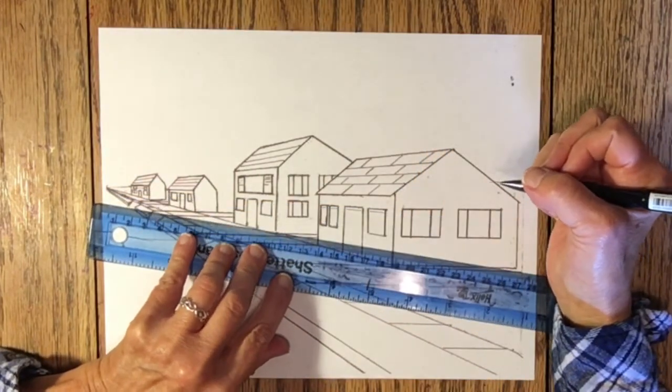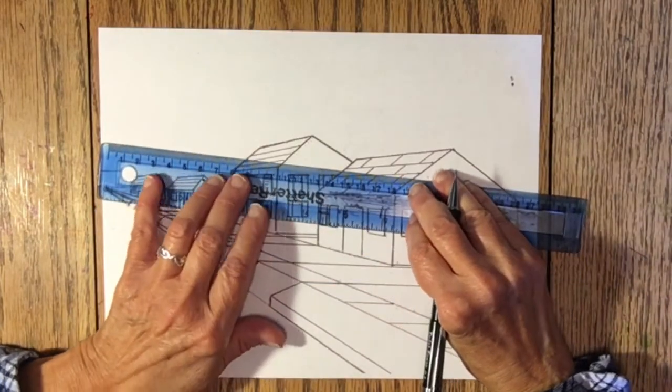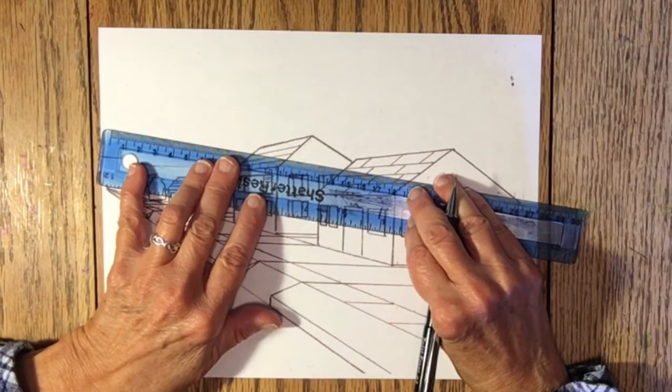Like that. Okay, that's the top. All right, and then I'll do the bottom one too.